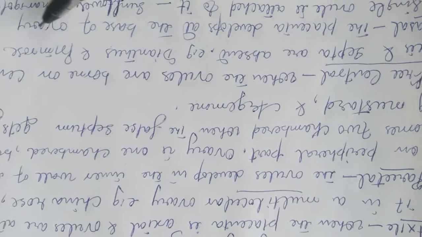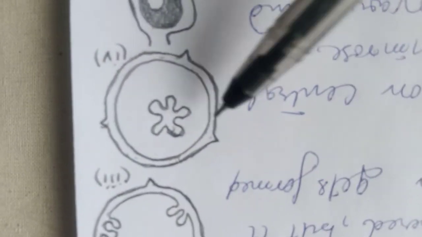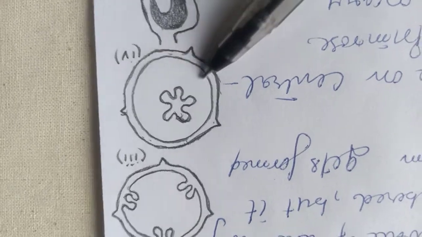The fourth one is the free central placentation. When the ovules are borne on central axis and septa are absent, as in Dianthus and primrose. And this is the fourth one, that is the free central placentation.